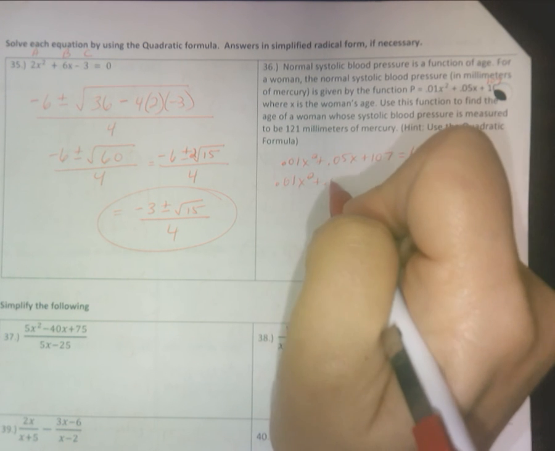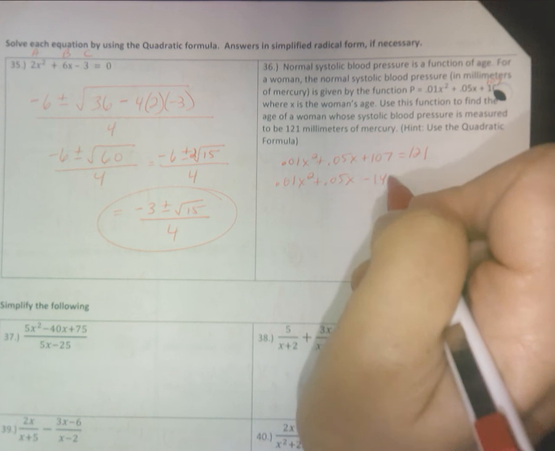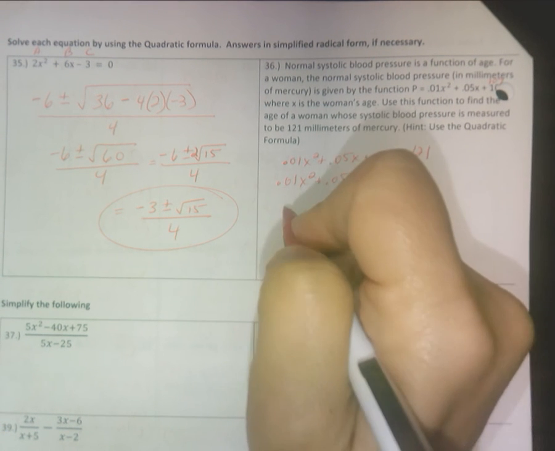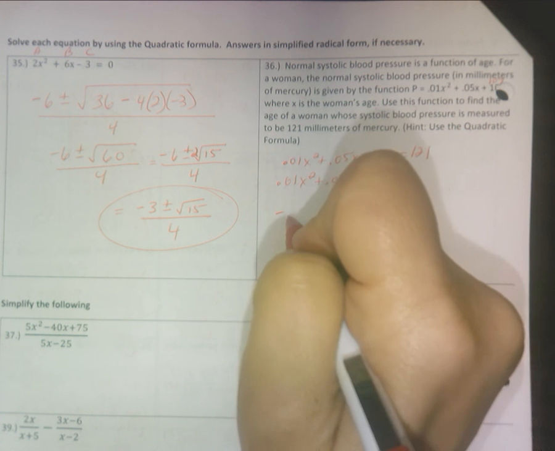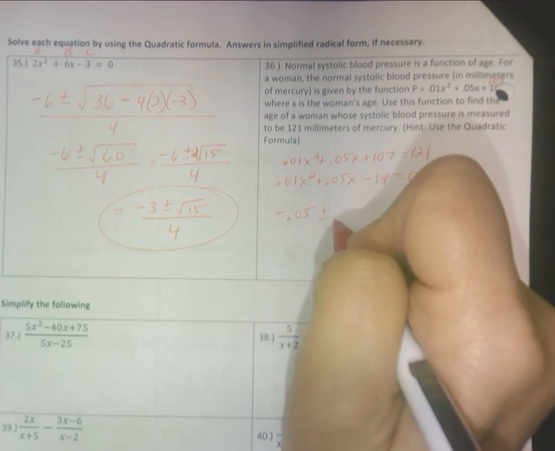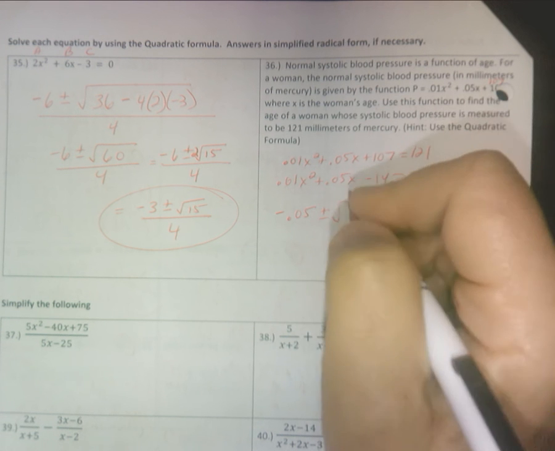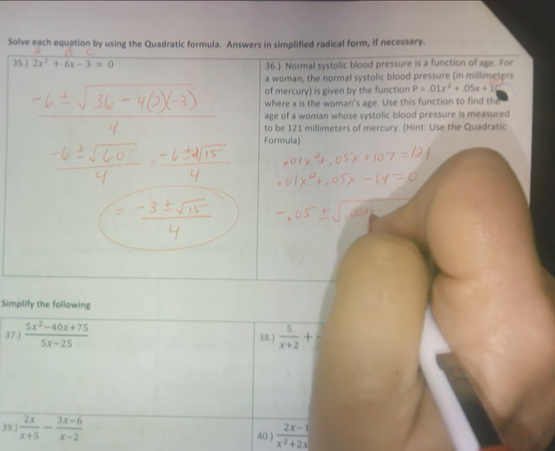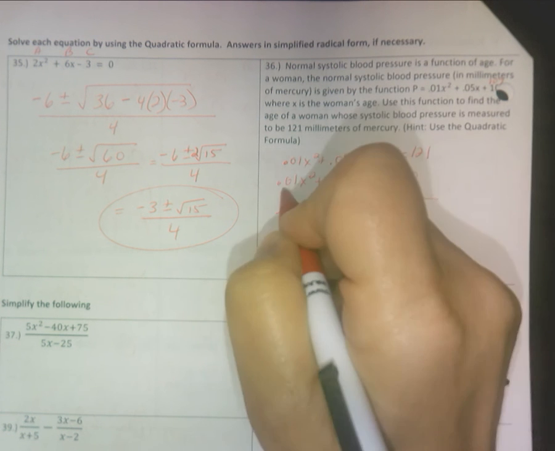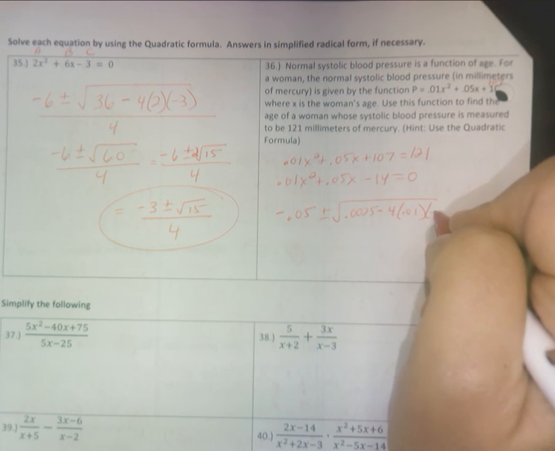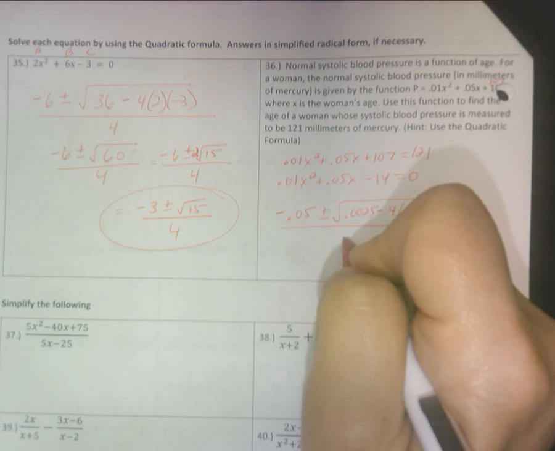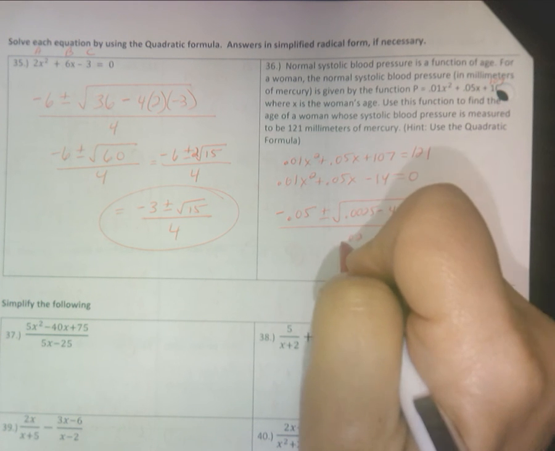0.01 x squared plus 0.05x minus 14 equals 0. And then this is your a, b, and c. So when you go to write it in quadratic formula, negative b, negative 0.05, plus or minus the square root of b squared, which is, I believe, 0.0025, minus 4 times the a, which is 0.01, times the c, all over 2 times 0.01, which is 0.02.